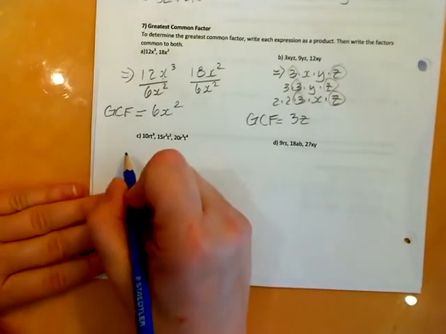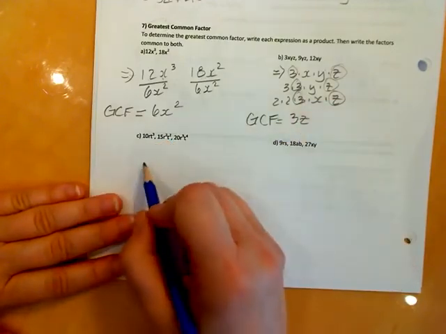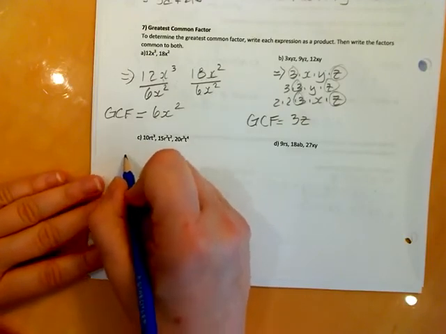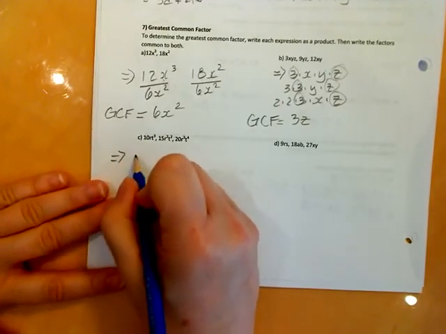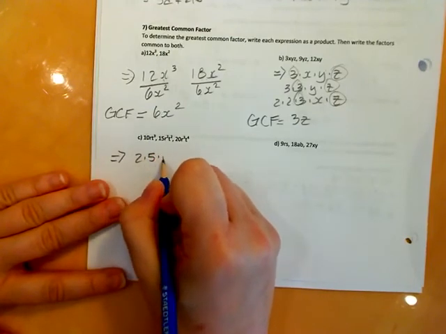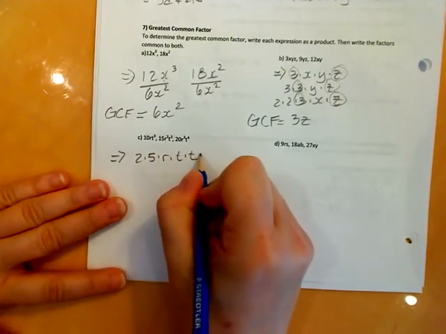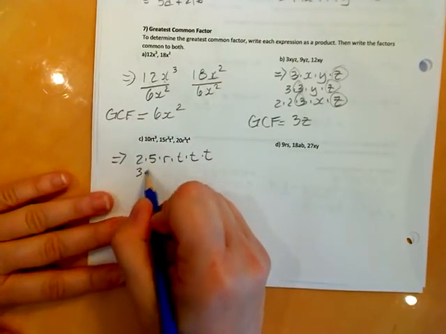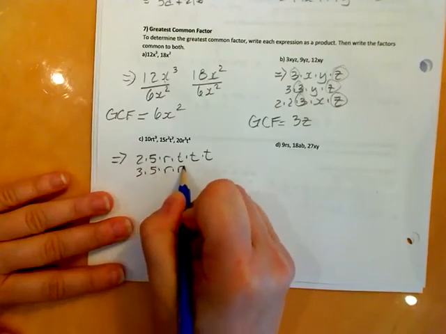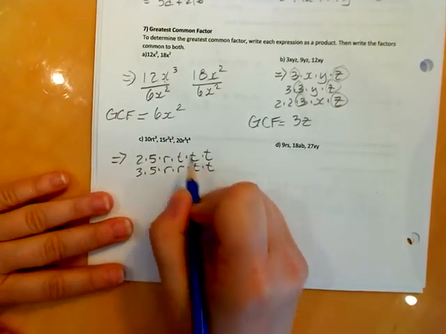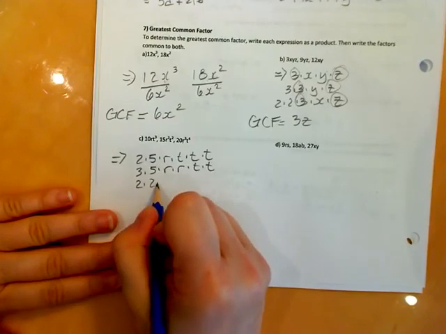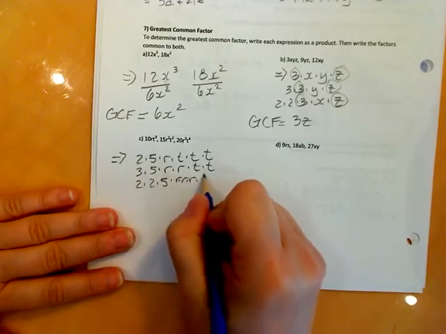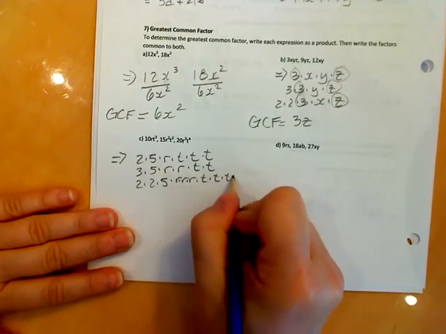So let's take a look at this one. I'm going to do this one with factors, and I'll do this one with dividing. So here I've got 10 is 2 times 5 times r times 1t, 2t's, 3t's multiplied together. This is 3 times 5 times r times t, and this is 2 times 2 times 5 times 1, 2, 3 r's, and times 1, 2, 3, 4 t's.